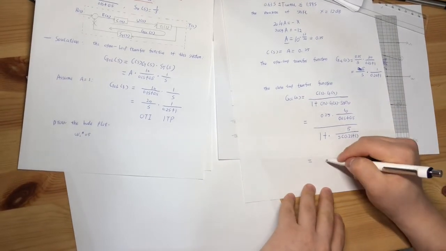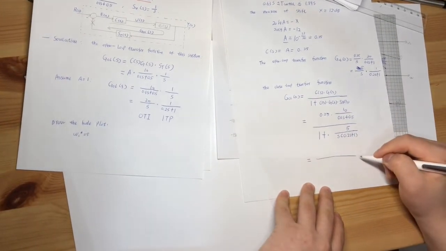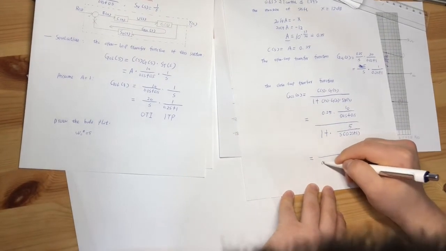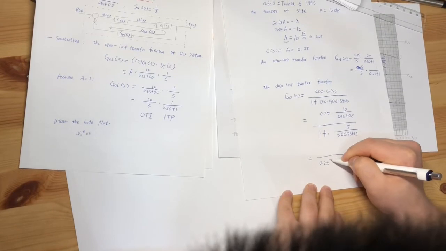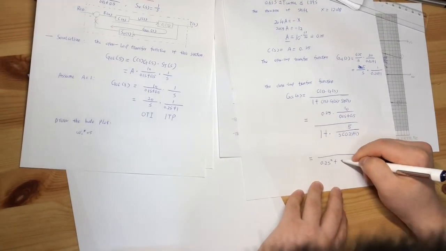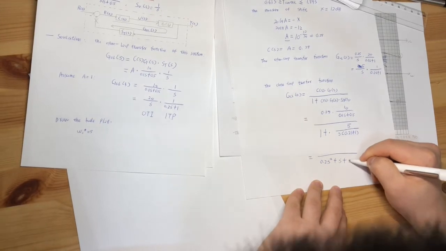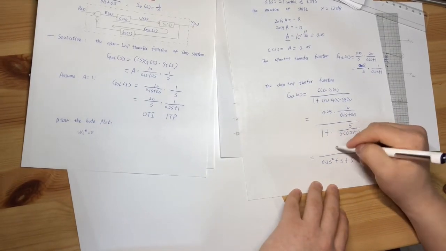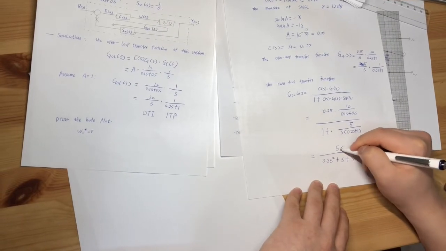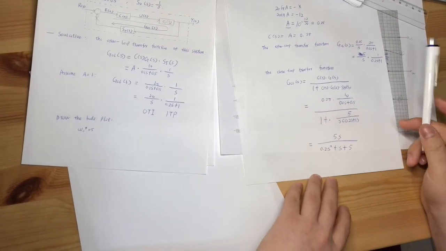So we rearrange these functions. We can get 0.2 s squared plus s plus 5, divided by 5 multiplied by s.